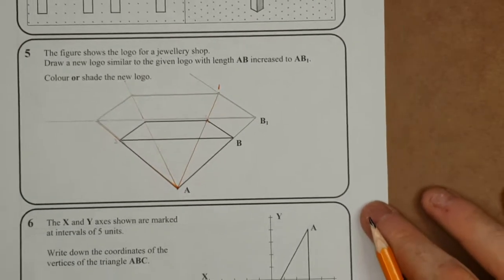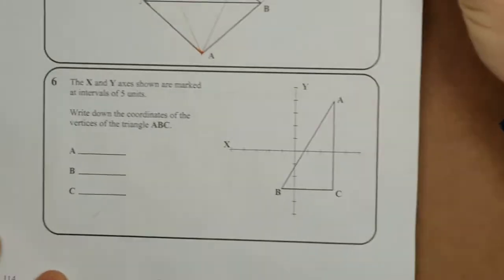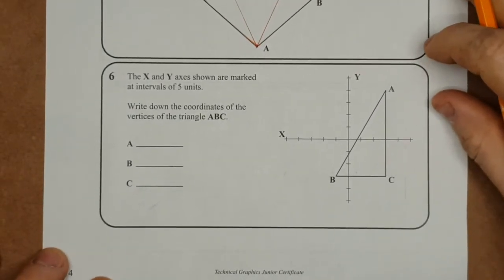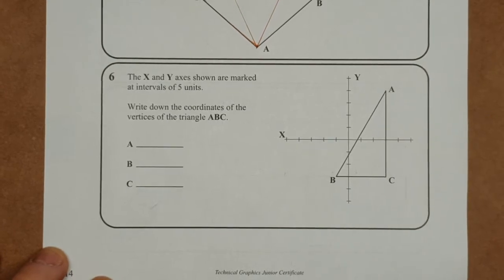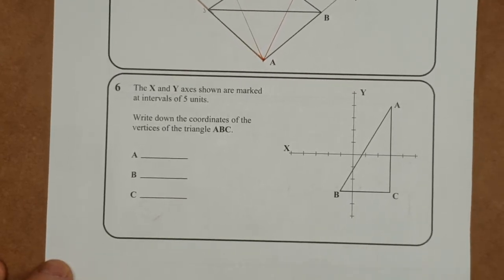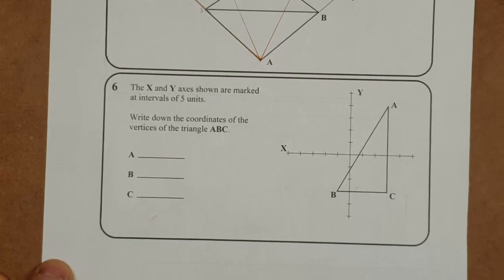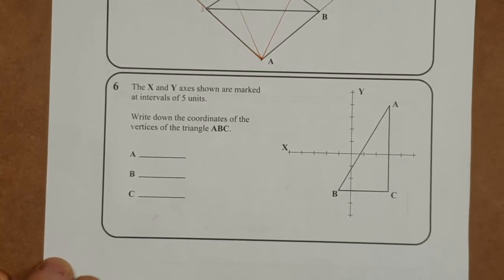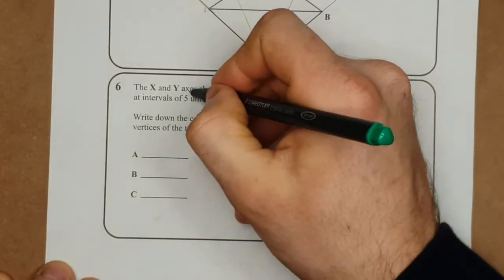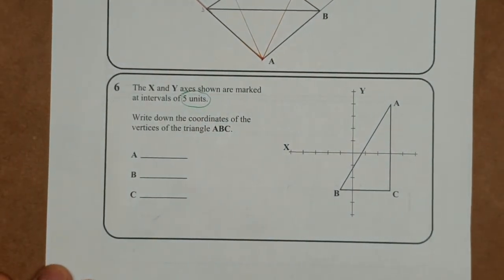Next, bit of a maths related one here. So the Cartesian coordinates, so the x and y axis are marked as intervals of 5 units, and we already have a key point where a lot of people will forget to read the question. They're going to take it that it's 1 unit or 10 units, but they won't read the question and realise that it's 5 units. So write down the coordinates of the vertices of the triangle ABC.